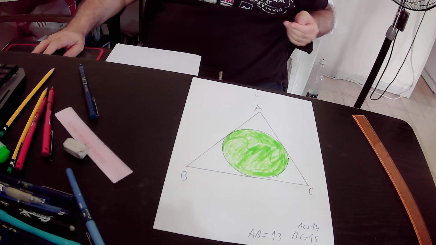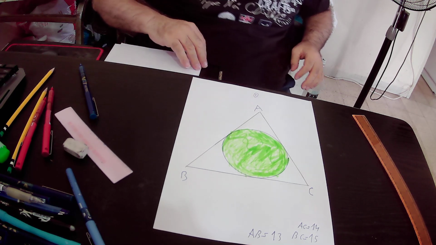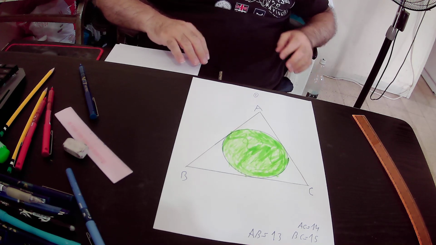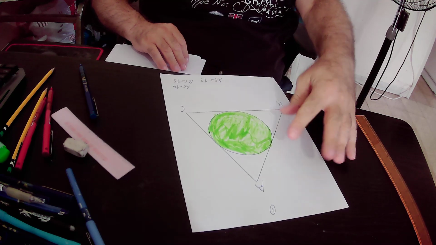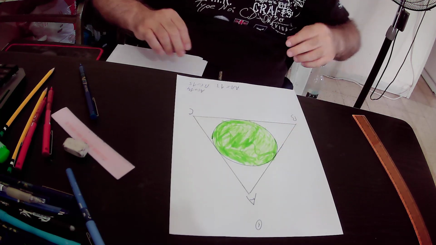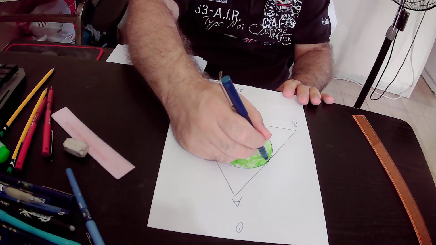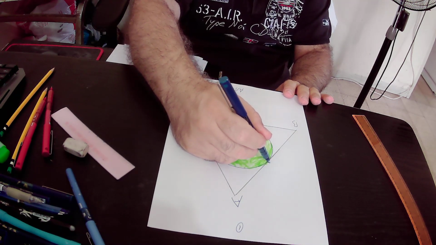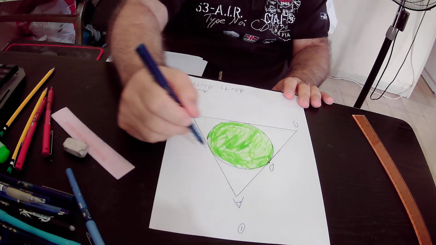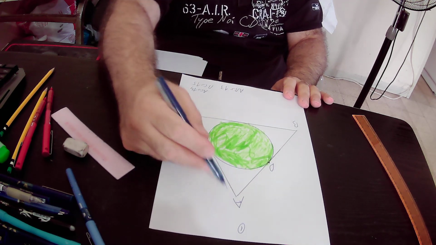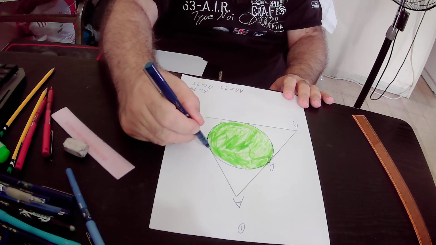So actually, first of all, we also know that side AB of triangle ABC is tangent to the circle at this point. We will define this point as point D, and we also know that side AC of triangle ABC is tangent to the circle at this point.